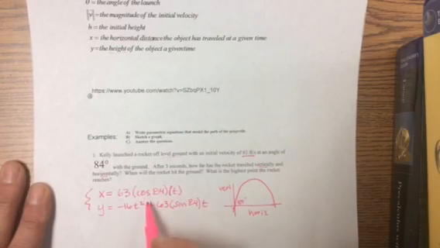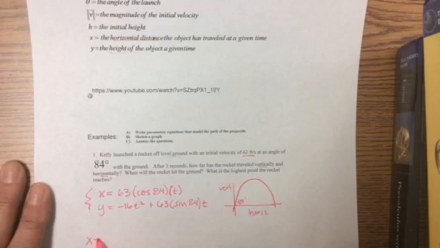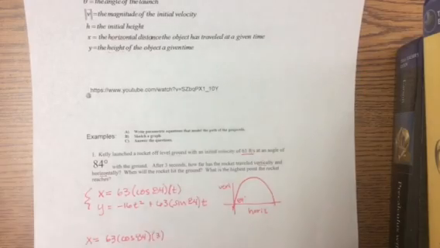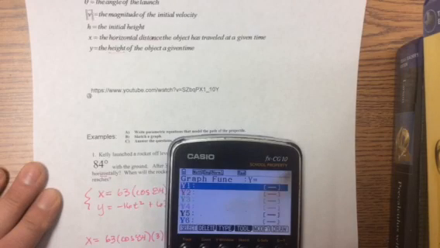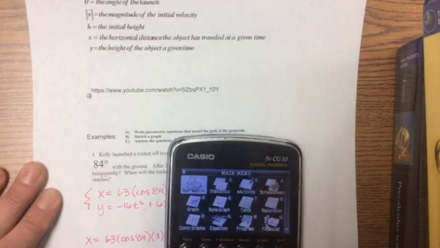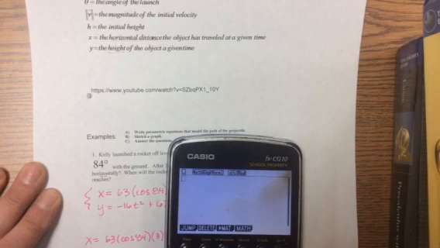Well, all we do is stick 3 in here. So the horizontal distance will be 63 cosine 84 times 3. And we'll just put that into our calculator. So I'll just go to run matrix. I'll make sure I'm in degrees. And then I'll just go 63 times cosine 84 times 3.